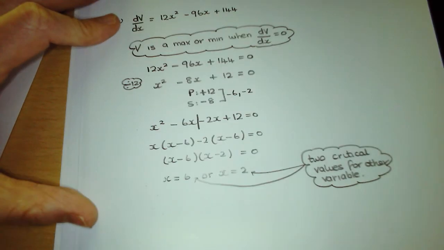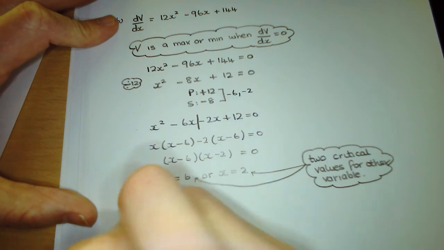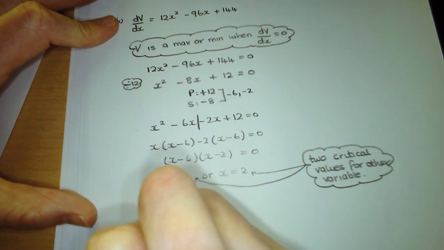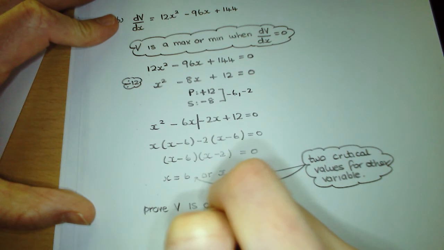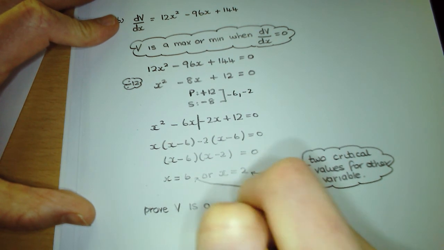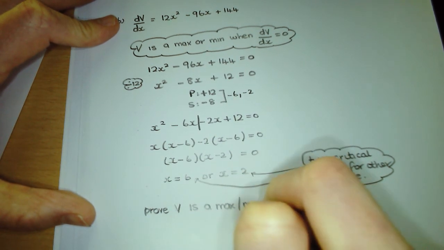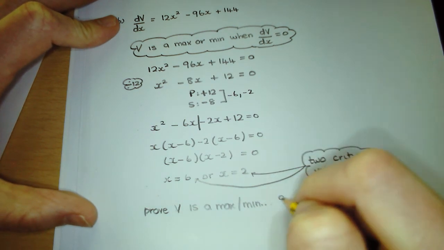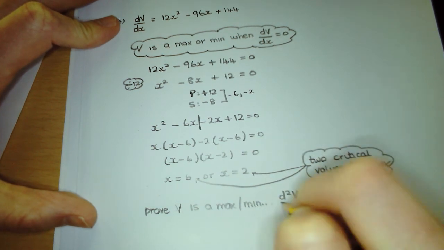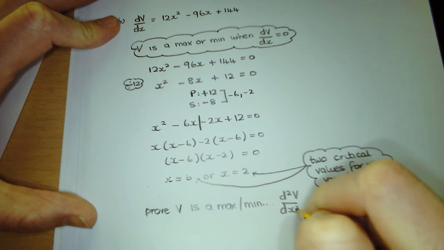Okay, so we have to now prove that v is a maximum. So we're going to prove that v is a max/min. That means we need the second derivative. So we need d2v by dx squared.